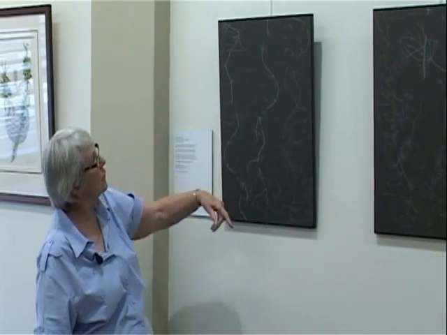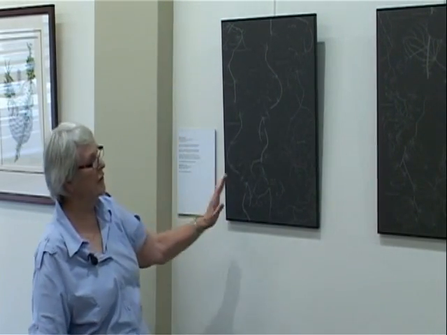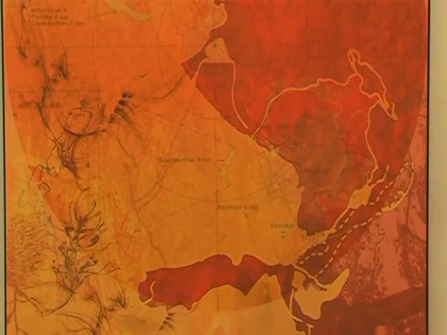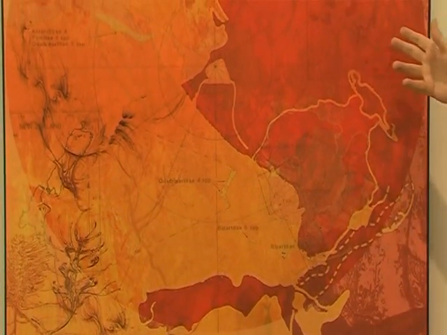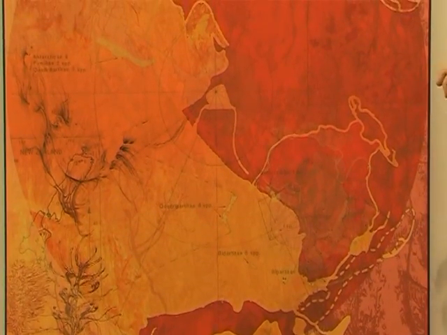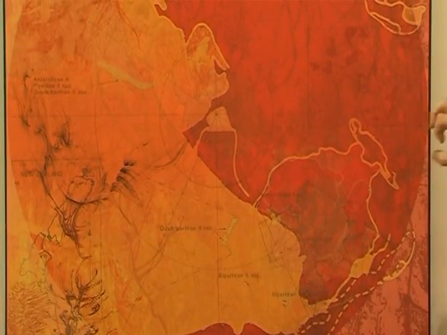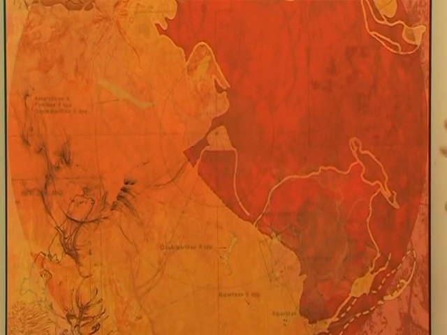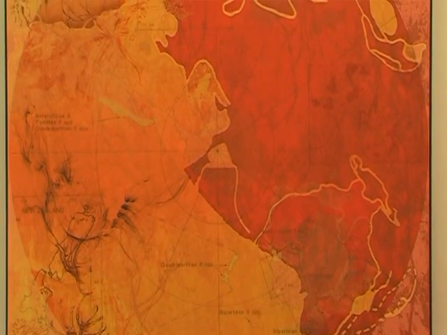So here you have all the different vines that are up there in the Boyce Gardens. Across this work are scanned drawings of the plants of the Boyce Garden. The architecture of the work is based on a balance between two pictorially dominant maps.